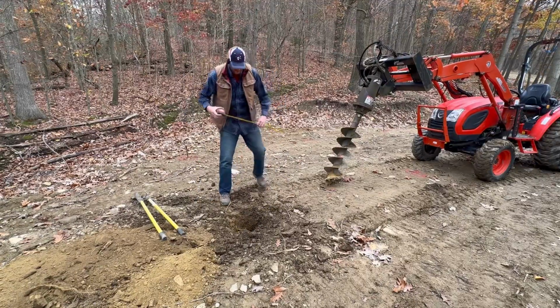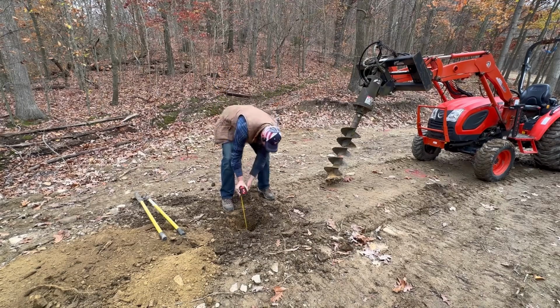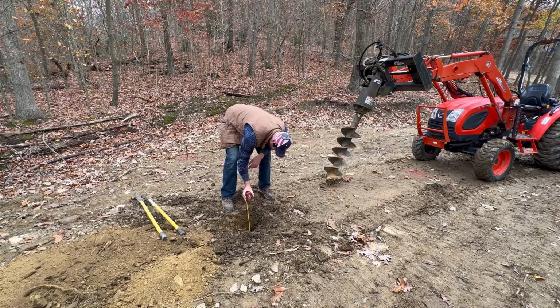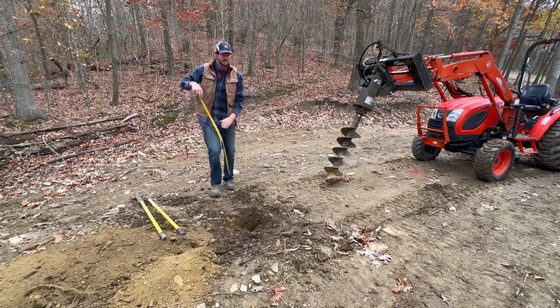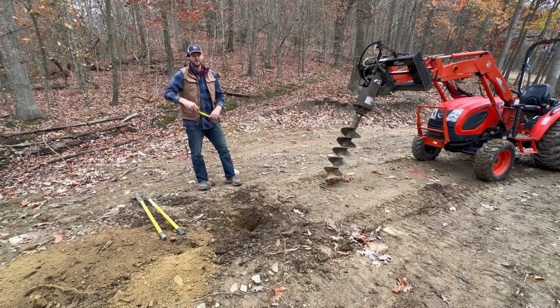All right, let's go ahead and try this again now that we got that cleaned out. Yep, 36 inches right there. Good to go. One done, 8 more to go.